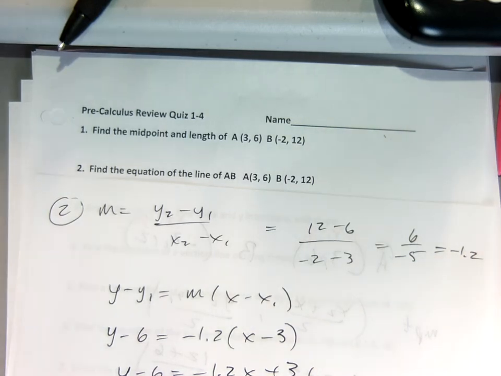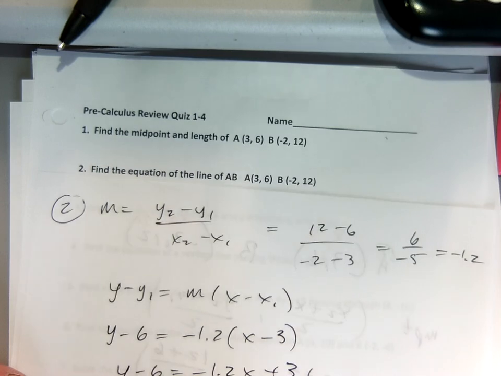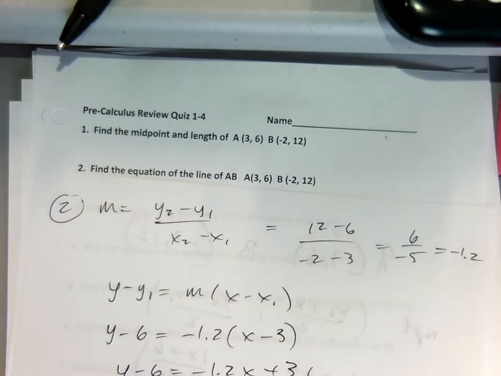Okay, if I add 6, right? That's a terrible looking 1.2. Yeah, dang it, 1.2. Right, I need to get some new white out.